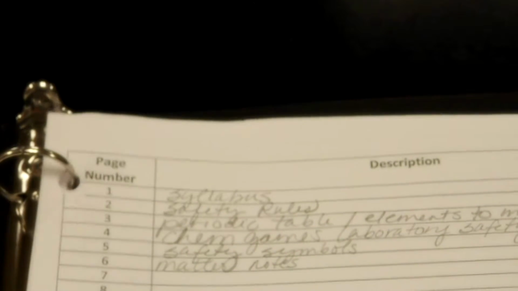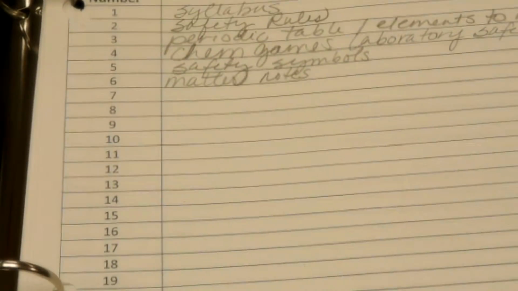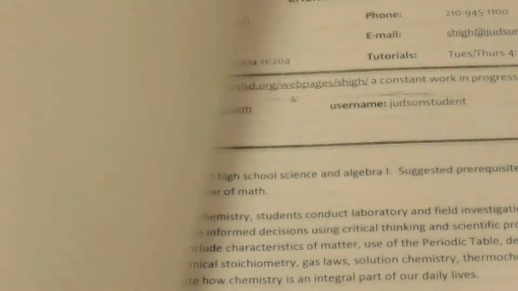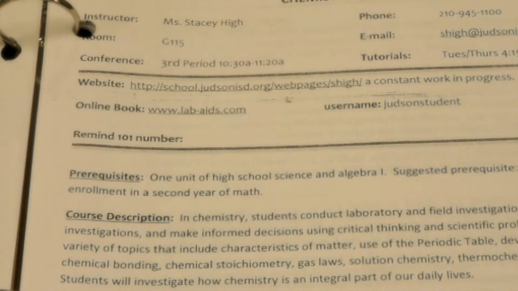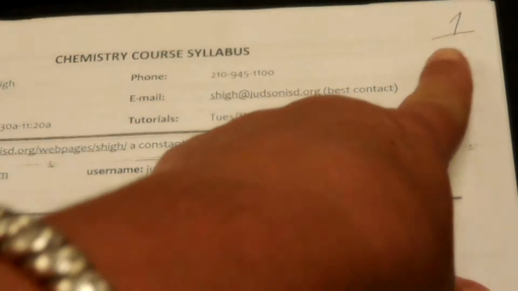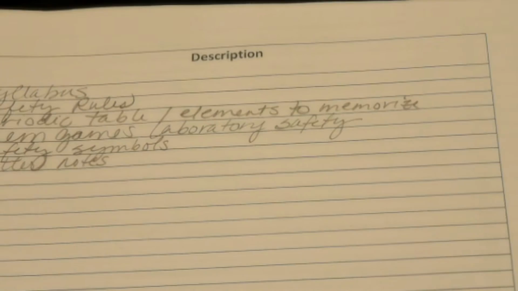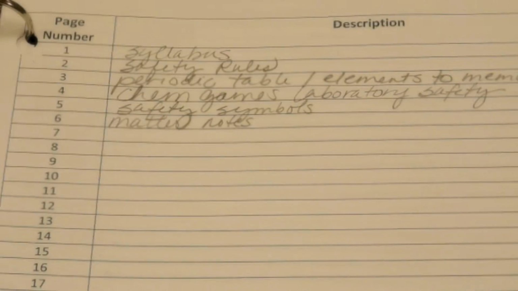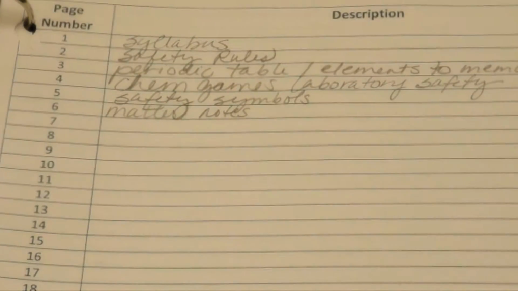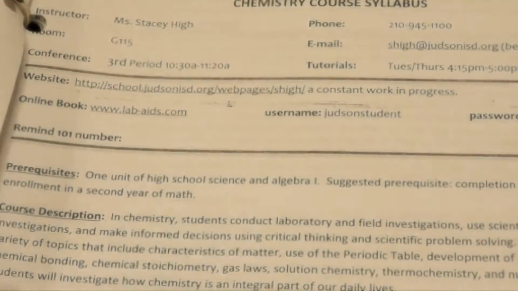Okay. If you are big in neatness, big on organization, and have to have sections, come see me. So you see the very first page is the syllabus. Notice in the top right hand corner I have the page number that corresponds with the page number from the table of contents. These must correlate. I know that sounds silly, but I can't tell you how many students will have matter notes page 6, but when we turn to page 6 they'll have it as page 14 or whatever. So these guys must be in order.